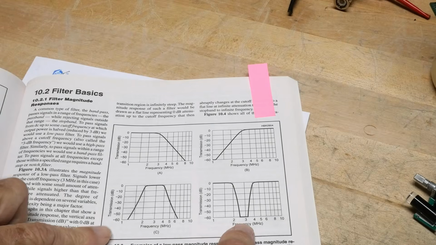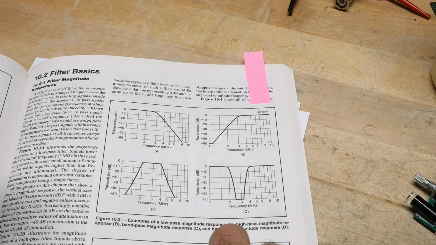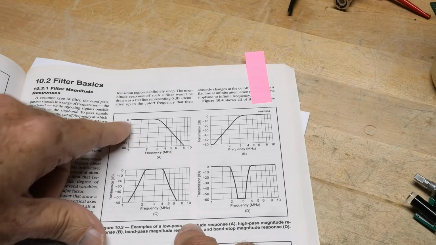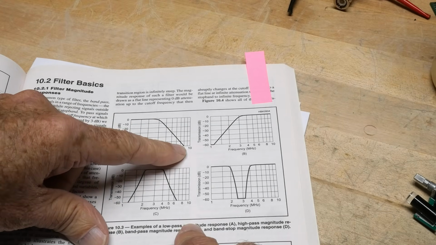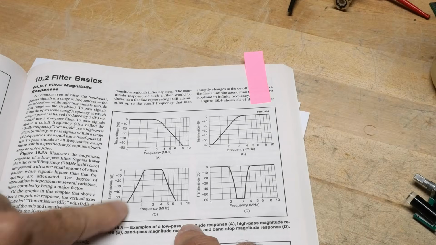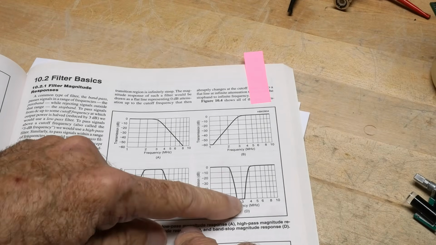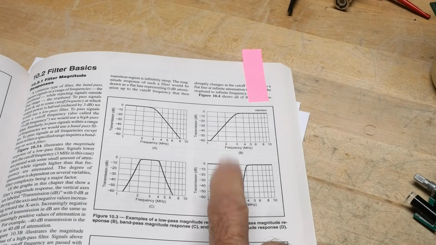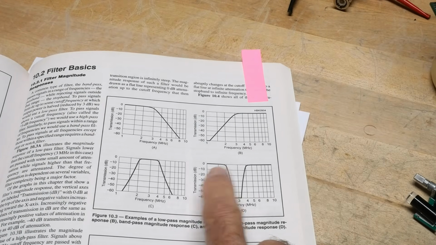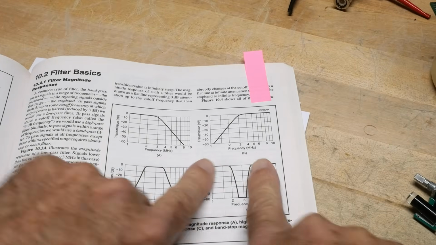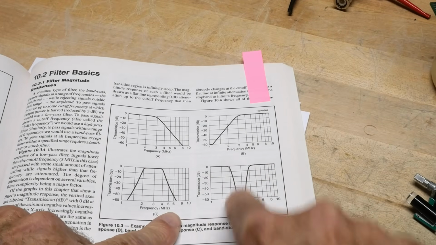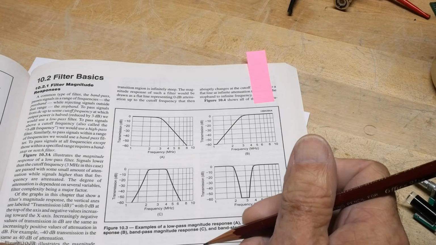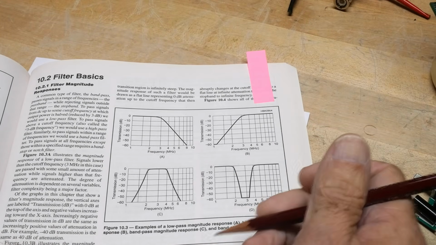And there are filter types, right? So this is the basic filter type. Is it a low pass? It passes low frequencies and it blocks high frequencies. Is it a high pass? Is it a band pass? Or is it a band stop? Sometimes you'll hear band stop, sometimes you'll hear notch filter. Usually when it's a notch filter, it's a narrower excursion, but you can use either term, band stop, notch filter.